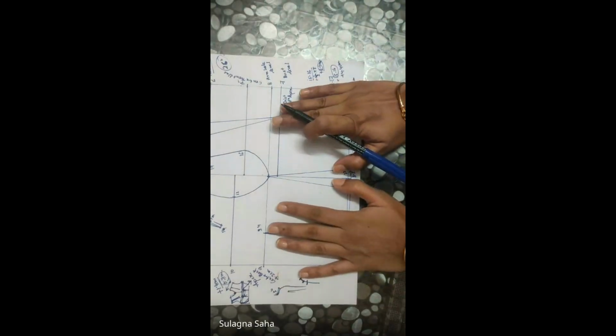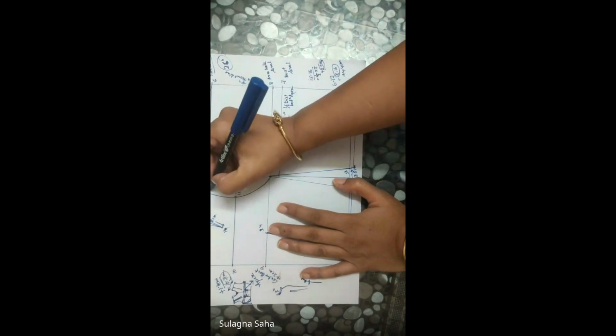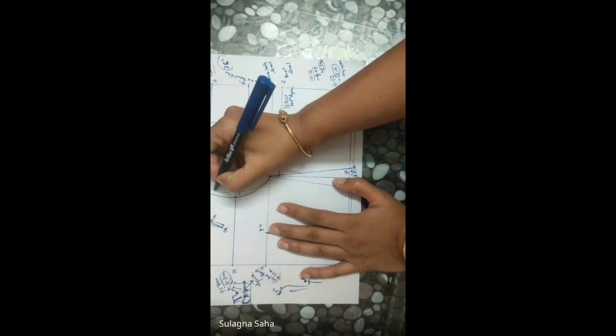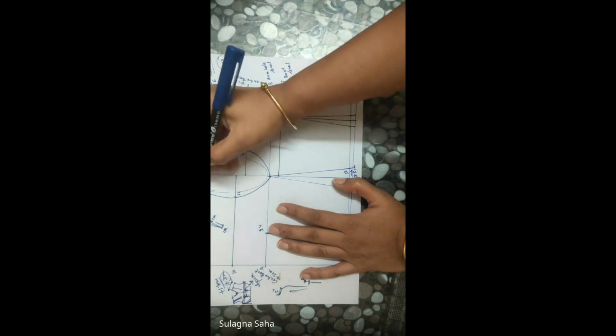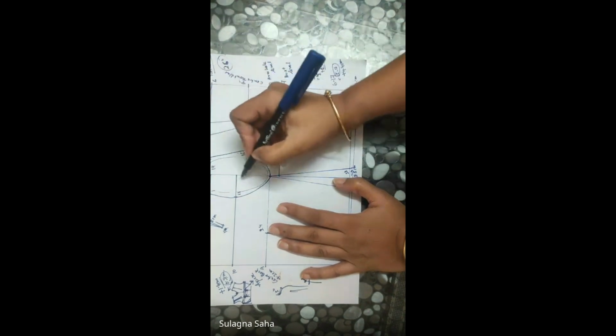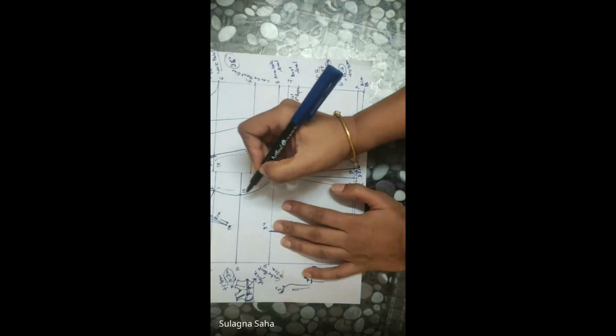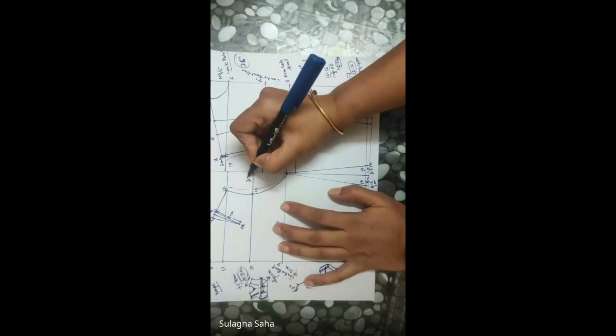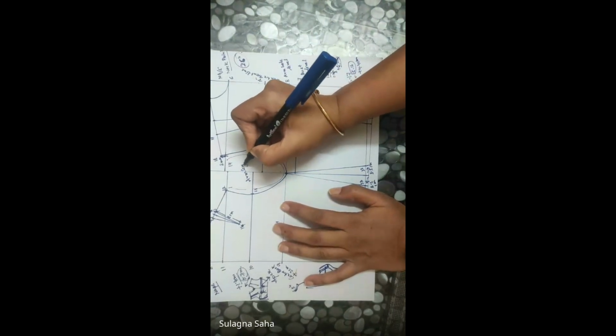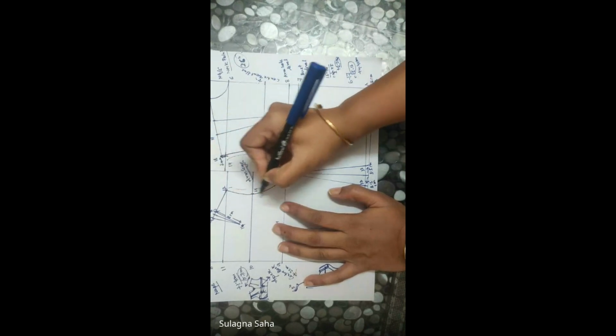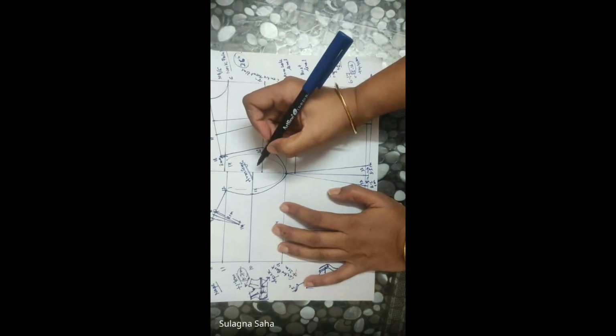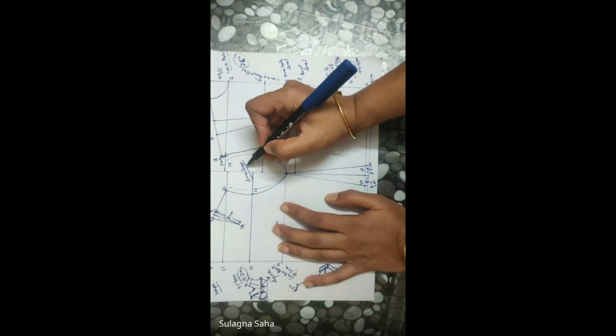Okay. So I said from the bodice we need a measurement for the sleeve. What is that measurement? The measurement we need from the bodice is this: the armhole, from the armhole point to the armhole point. This measurement is called the armscye. Or armhole measurement. You can call it armhole length also, or it is more technically called armscye. ARMSCYE, armscye. Okay.